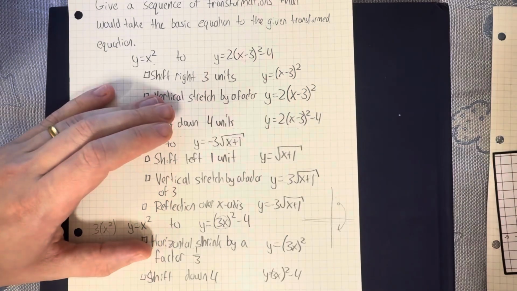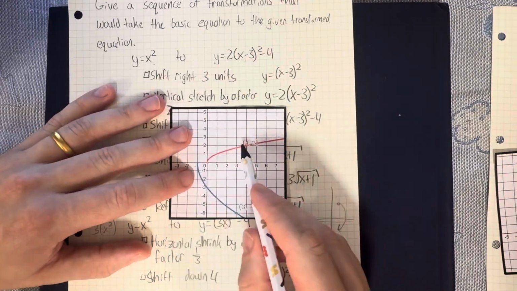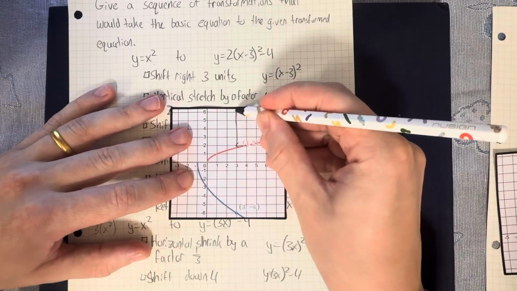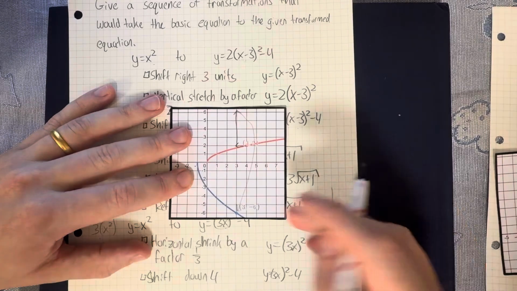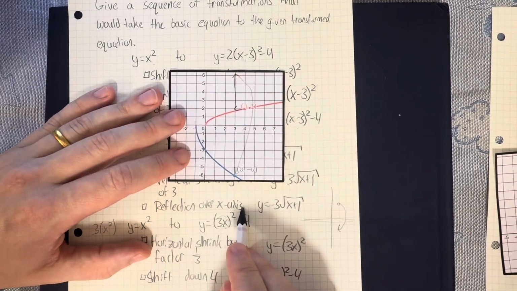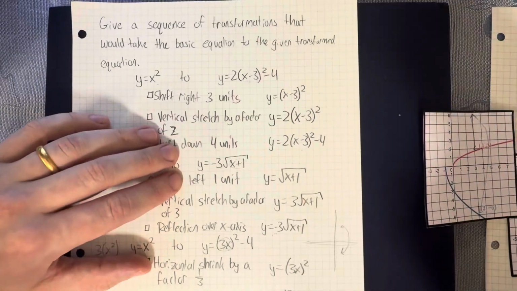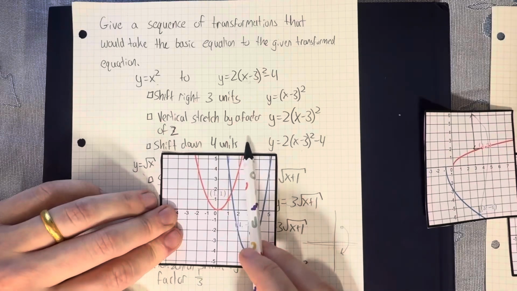Next one. Here, we've got a translation to the left. Then we've got a vertical stretch. And then we've got a reflection over the x-axis. Reflection over the x-axis is a vertical movement, hence the negative in front of the whole thing. And then last but not least, I want to note here that the order is important.